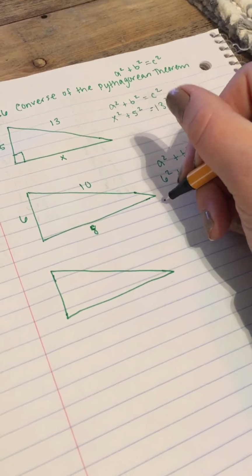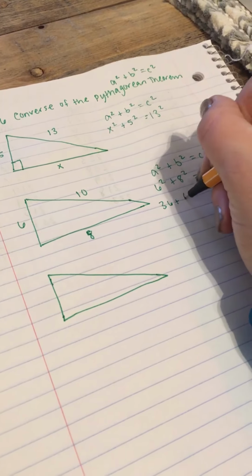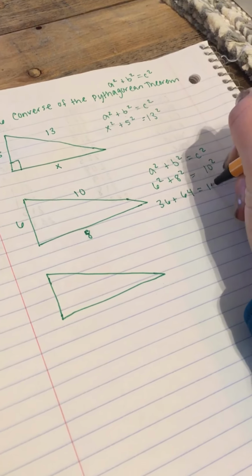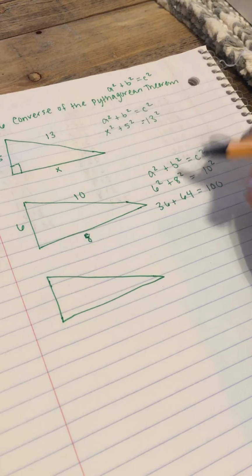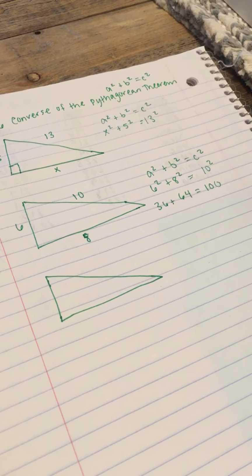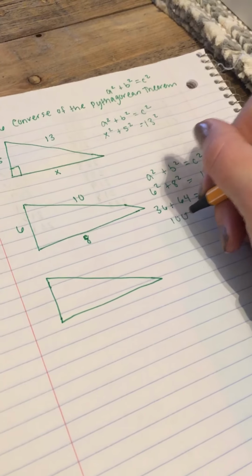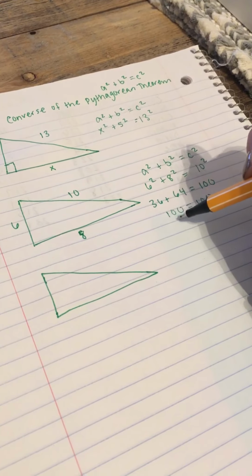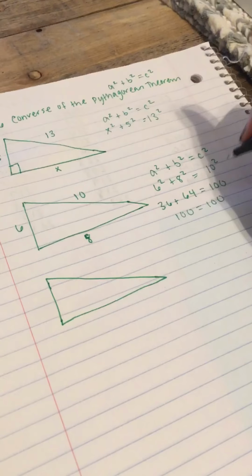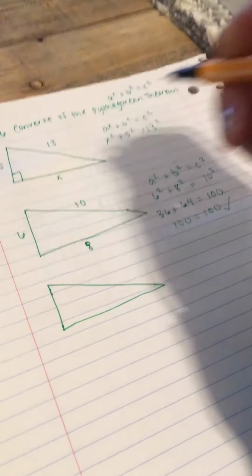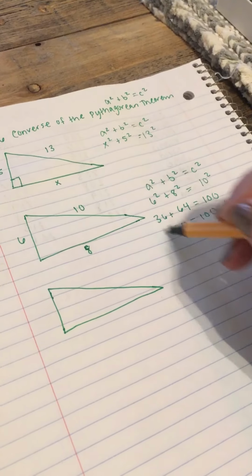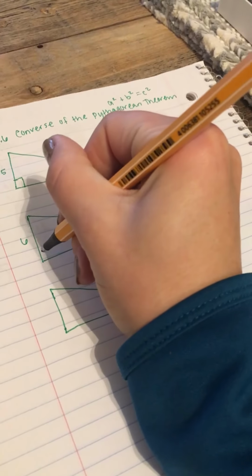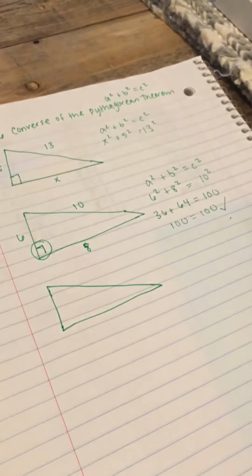So 6 squared is 36, 8 squared is 64, 10 squared is 100. If I take 36 plus 64, I get 100. And so because at the very end, 100 does equal 100, this means that because the Pythagorean theorem worked, it is in fact a right triangle.